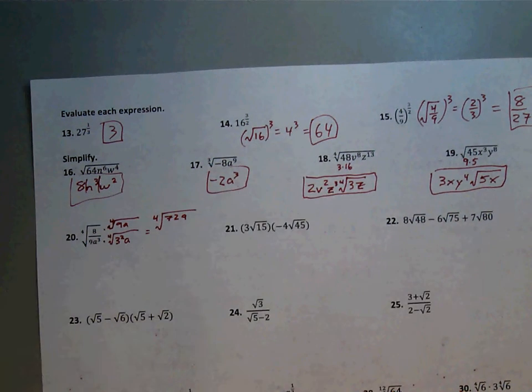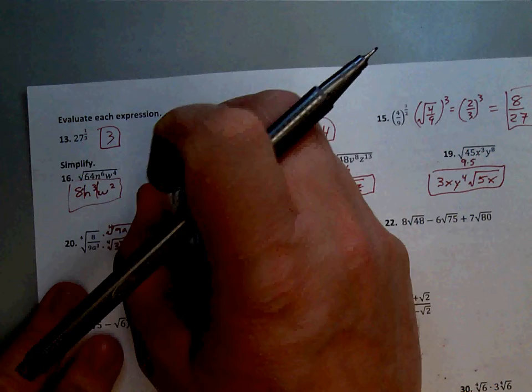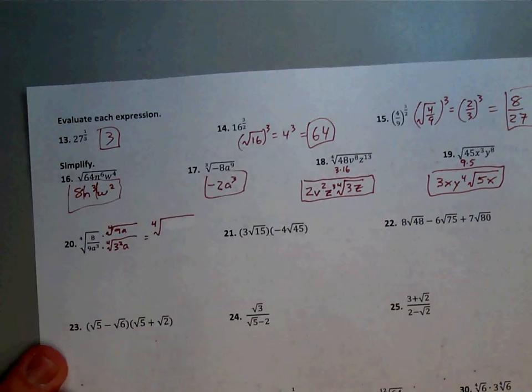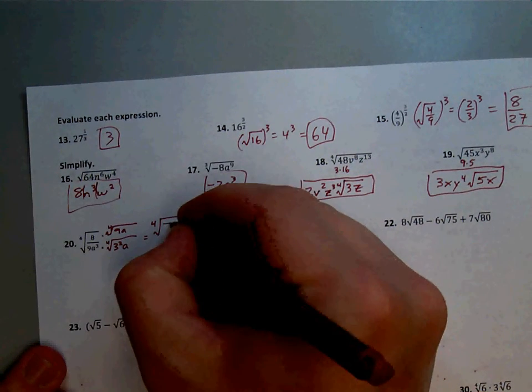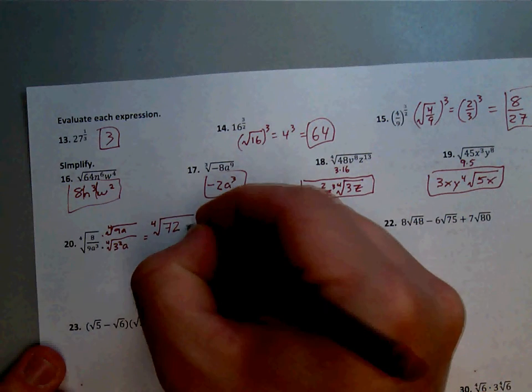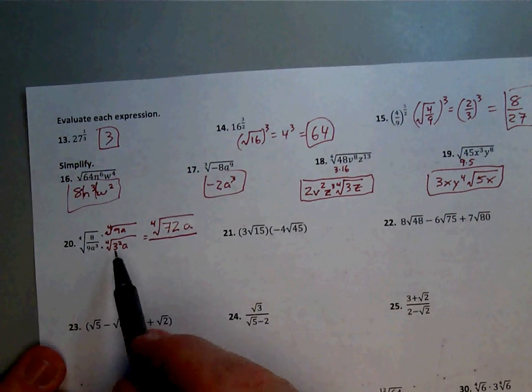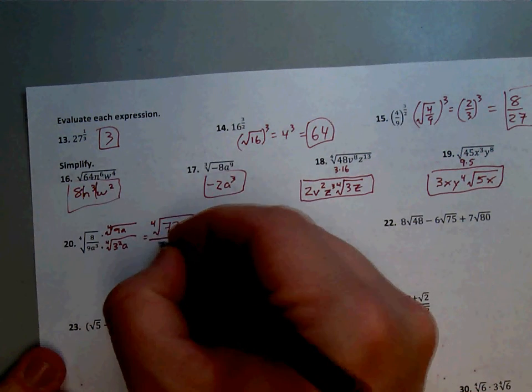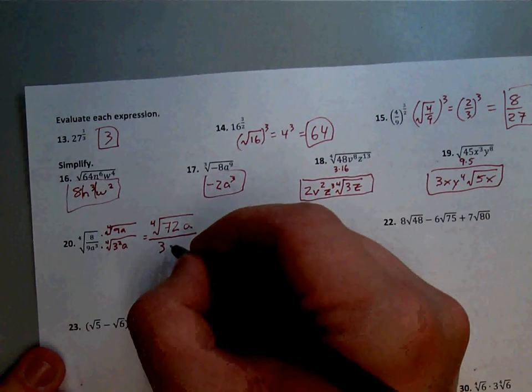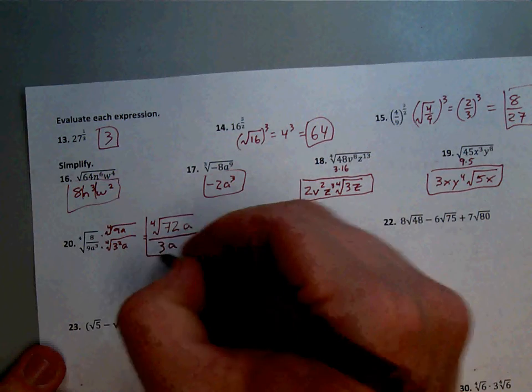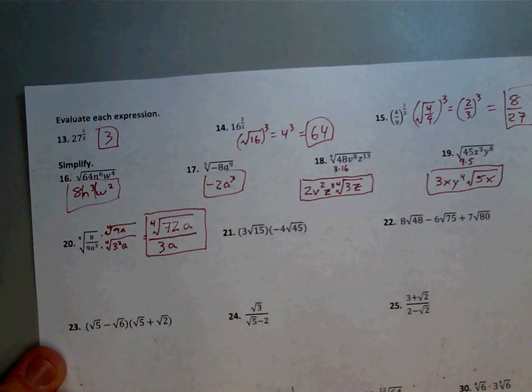That kind of looks like 729. Let me rewrite that. I can kind of break my fraction apart anyway. So that's my numerator. Okay, now for my denominator. 9 times 9, that was 81, but the fourth root of that is 3. I get to pull a 3 out, and then I have now a to the fourth, so I get to pull an a out. So here's my answer.